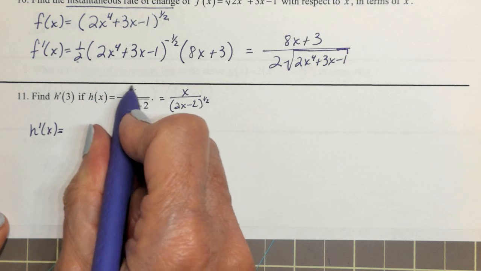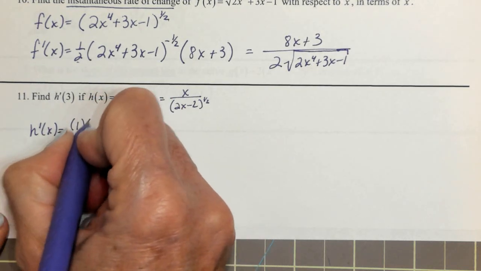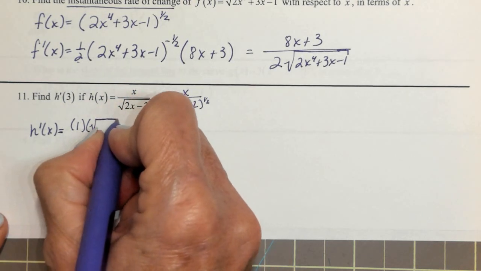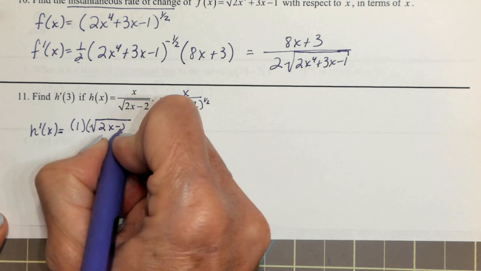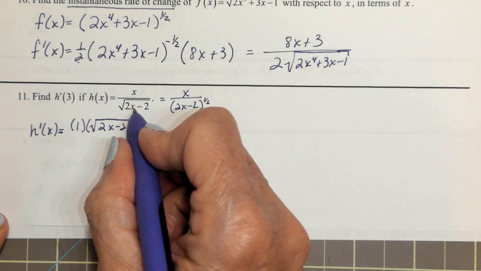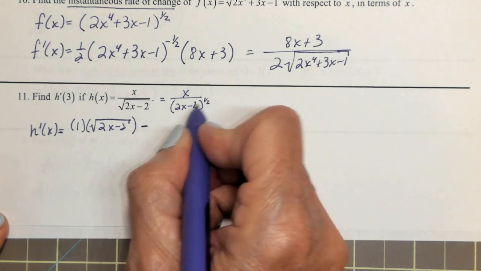I start at the top, quotient rule, start at the top, take its derivative. Multiply by the bottom left alone. Minus the derivative of the bottom. Now that I'm taking the derivative of the bottom, I'm coming over here. And I'm doing the chain rule.